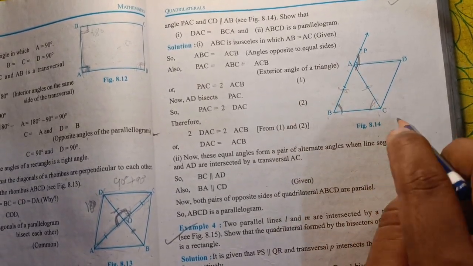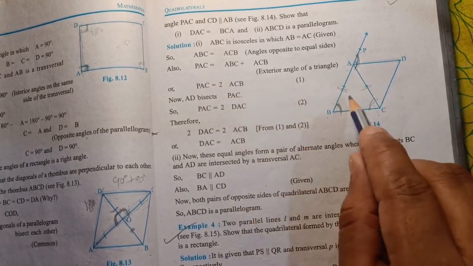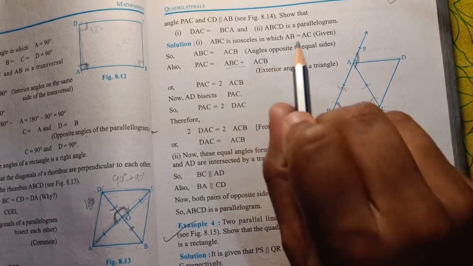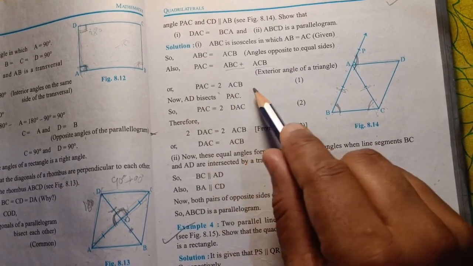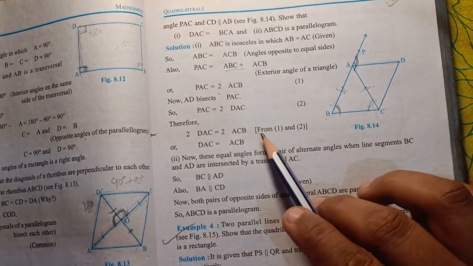Now PAC is equal to 2 angle ACB, because angle ABC and angle ACB are both equal because of the equal sides. So 2 angle ACB is the first equation.